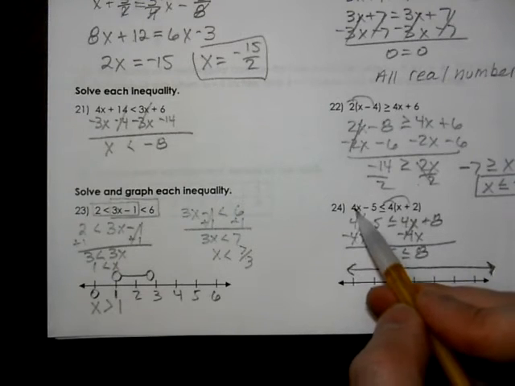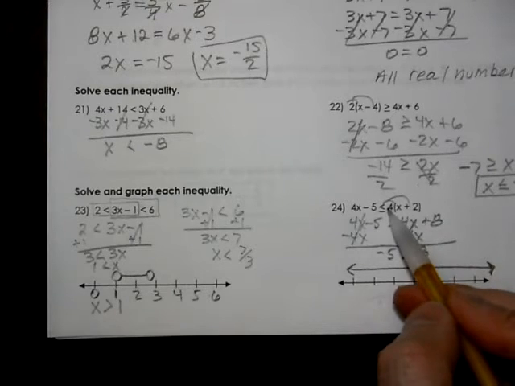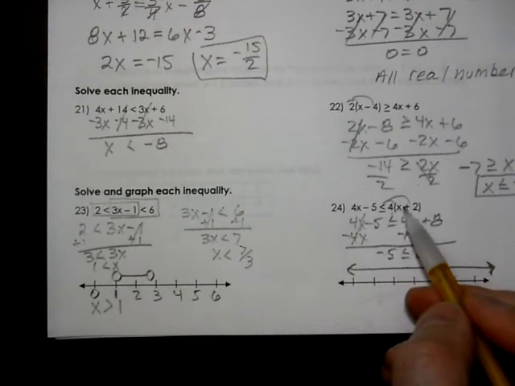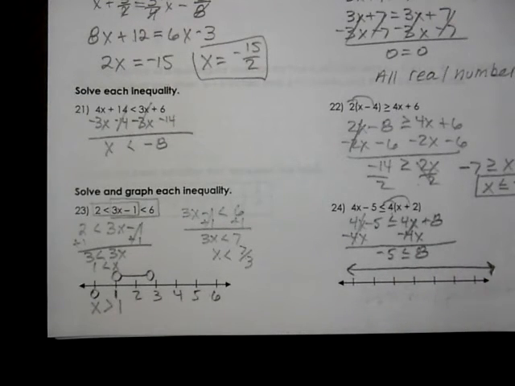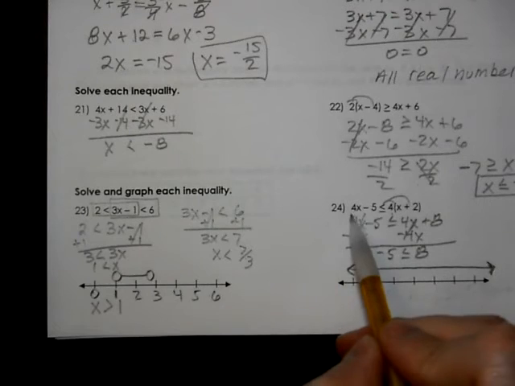You plug in a 10. You get 40 minus 3 is 35. Plug in a 10. You get 12 times 8 is 48. That's another 35 is less than or equal to 48. All the numbers you plug in should work. Even if you plug in a negative number, it's going to work.